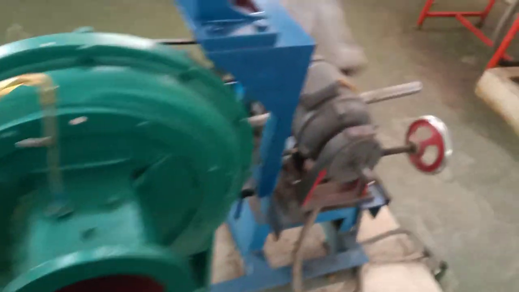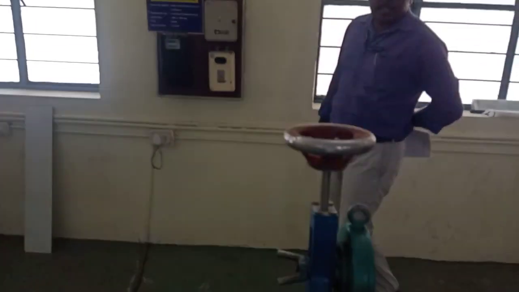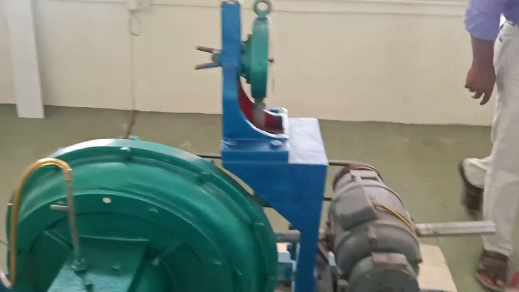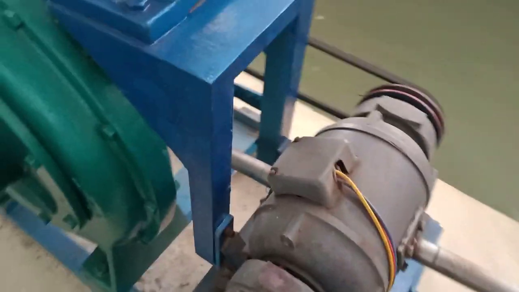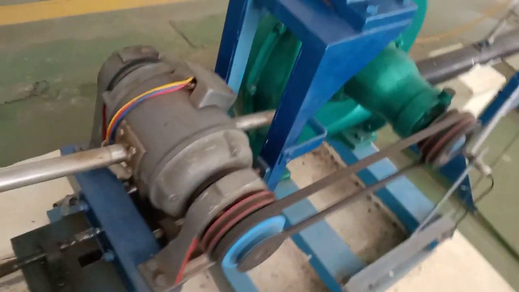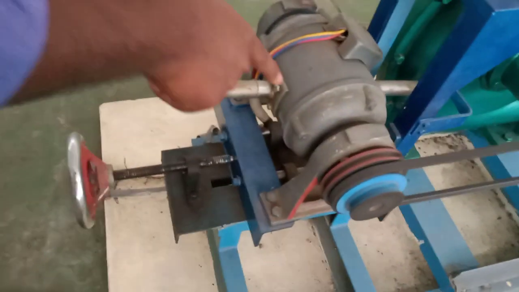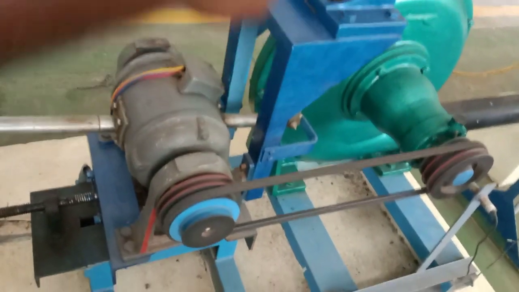Okay, now let's start this experiment. By starting this experiment, electrical energy is transferred through this belt to the blower.